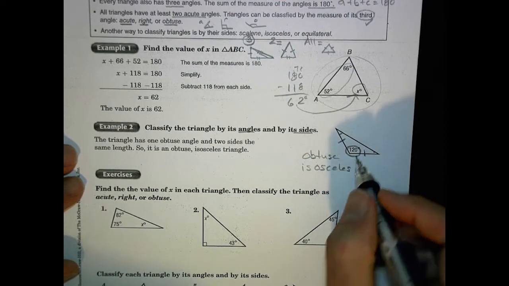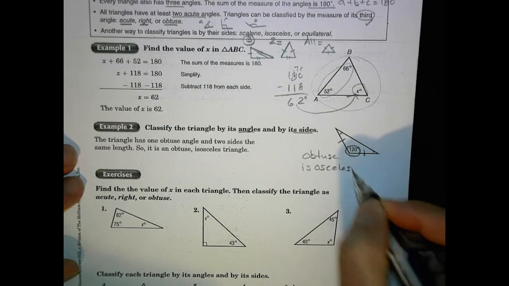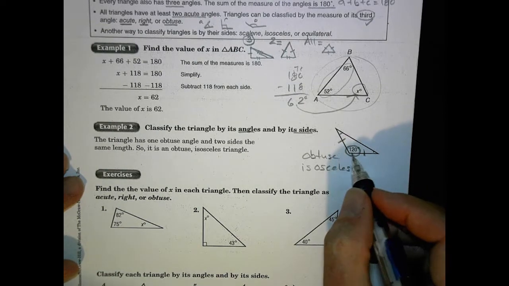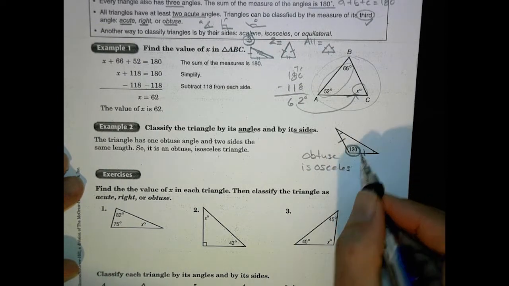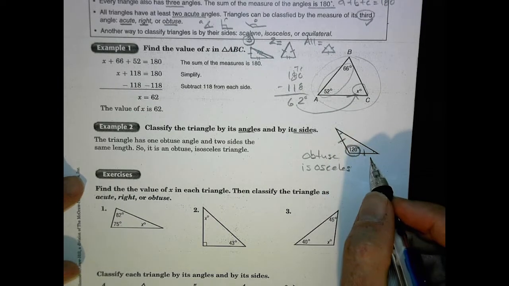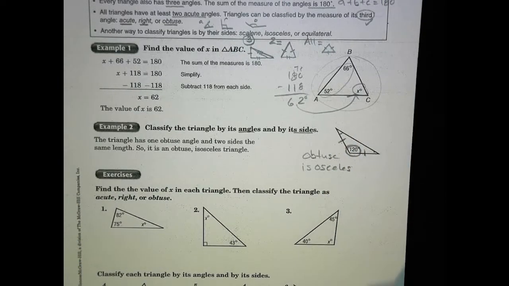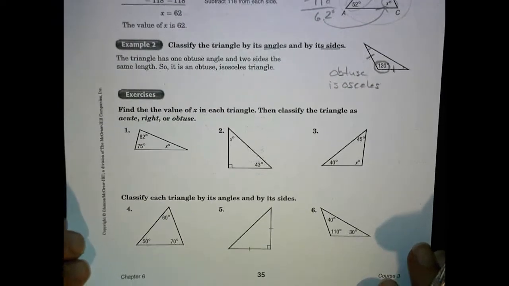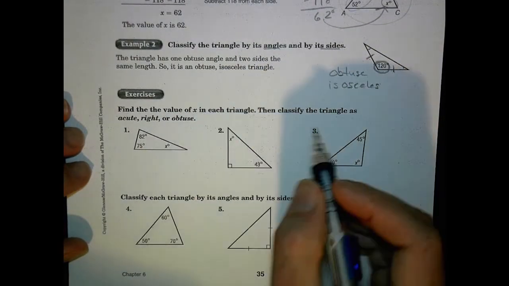So this is going to be an obtuse isosceles triangle based upon the third angle measurement and two sides that are equal to one another. Let's take a look at some other ones, because that's really what we're going to be doing today. Find the value of x, then classify.